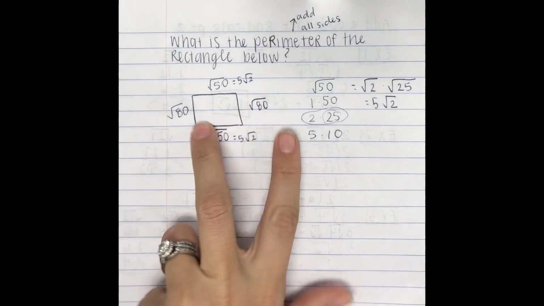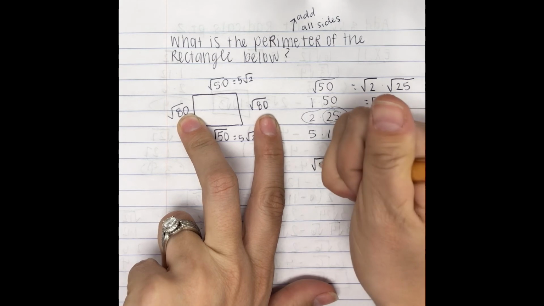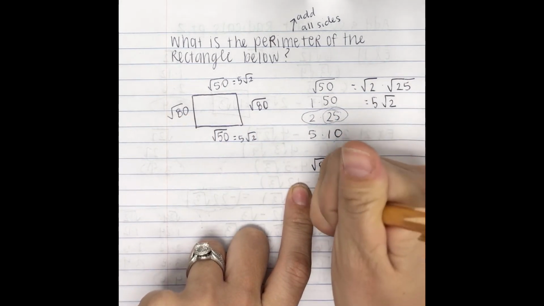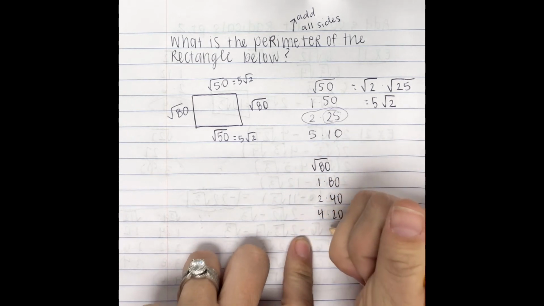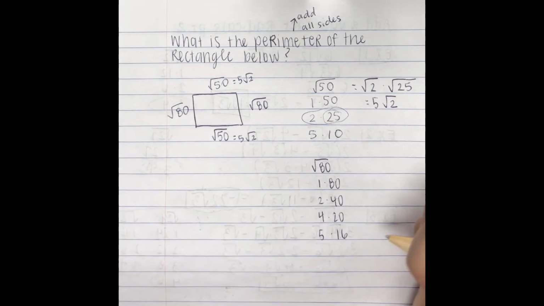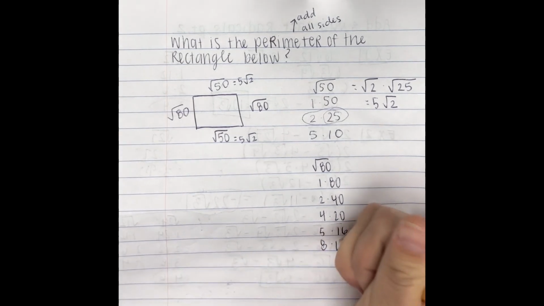And its side across from it, which is the same. Okay? Now we're going to look at square root of 80. So we get 1 times 80, 2 times 40, 4 times 20, 5 times 16, and 8 times 10.